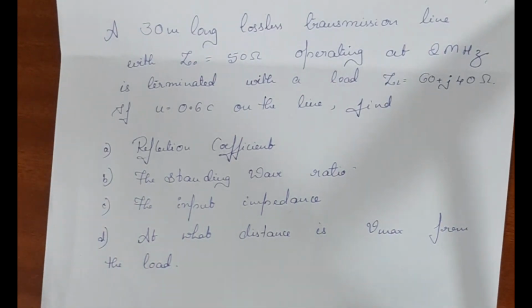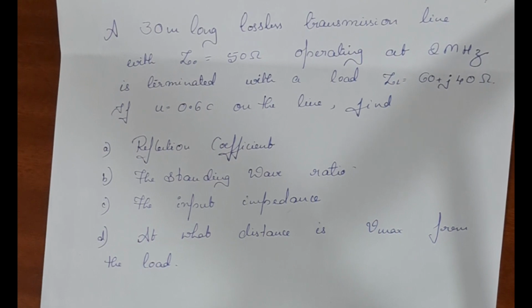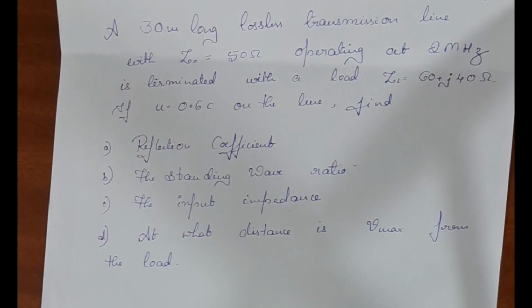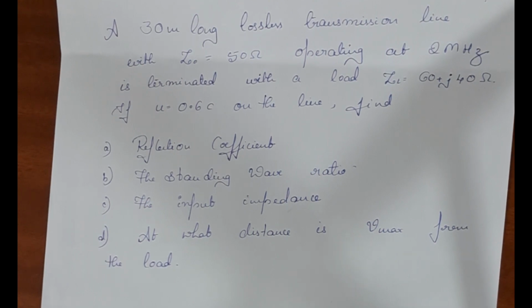Hello everyone, today we will be solving one more numerical on Smith chart. So the question is: a 30 meter long lossless transmission line with Z not equal to 50 ohm, that's the characteristic impedance, operating at 2 megahertz, is terminated with the load ZL equal to 60 plus j40 ohm. If u is equal to 0.6 c on the line, what is that u? That is the speed. Find reflection coefficient, standing wave ratio, input impedance, and one more question: at what distance is V max from the load.